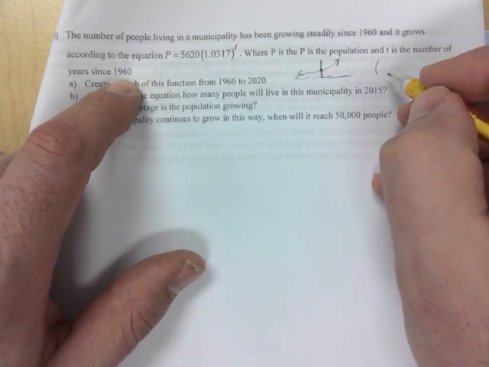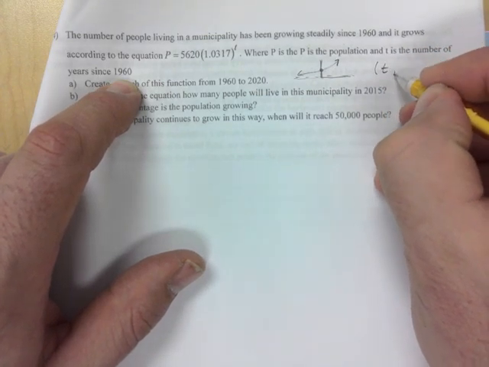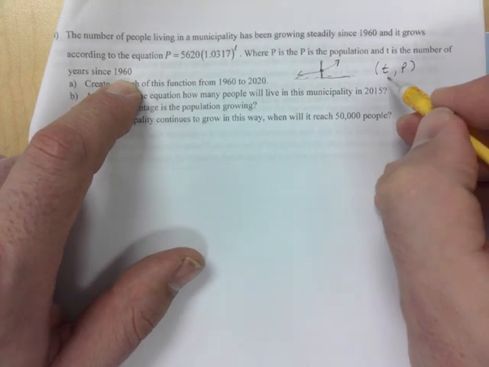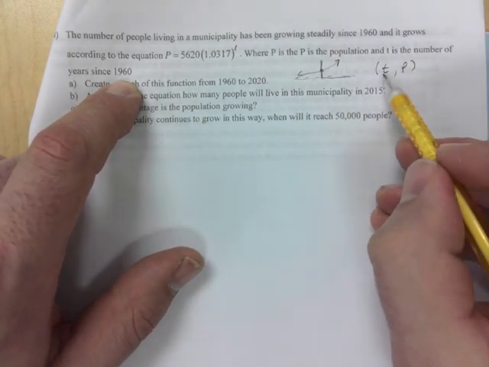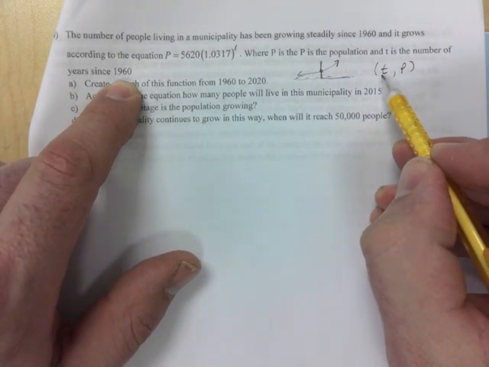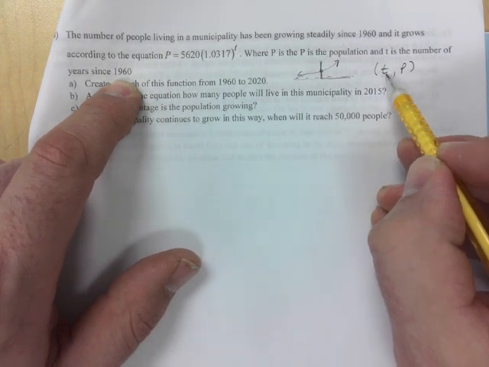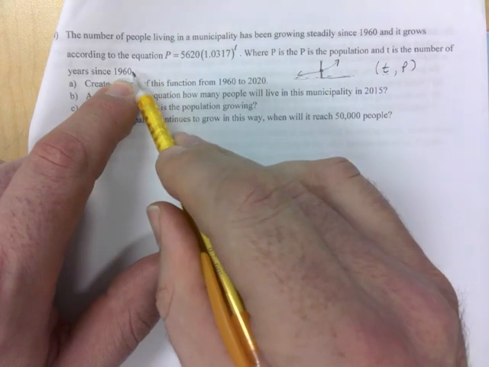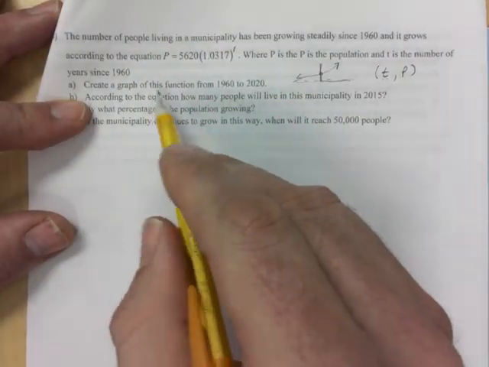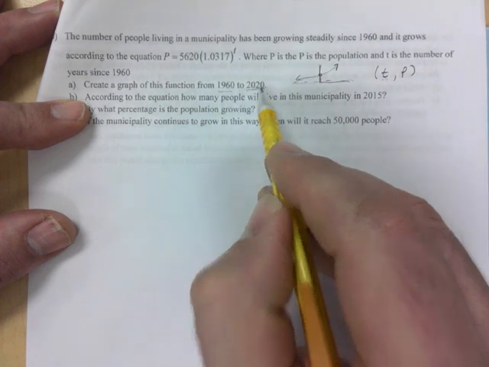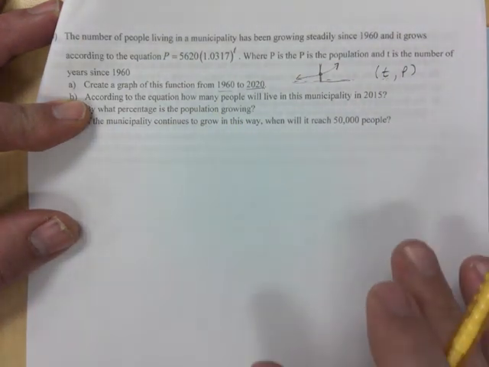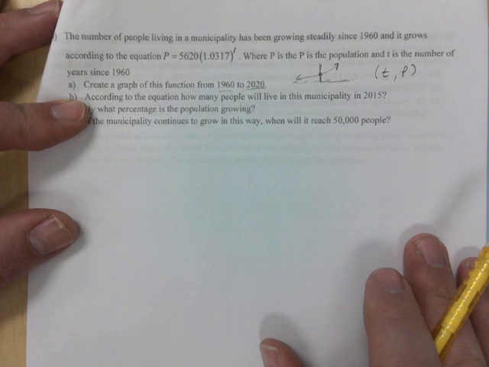So time and population since 1960. So if this is 1, right, it would be 1961. If this is 10, it'd be 1970, right? So we just add that time to this to actually find the year. Create a graph of this function from 1960 to 2020. So we'll do that.